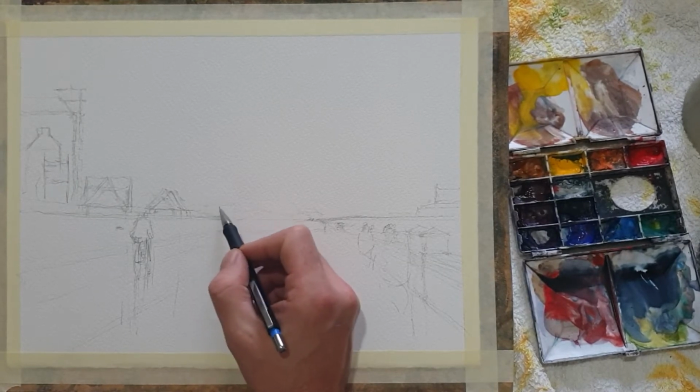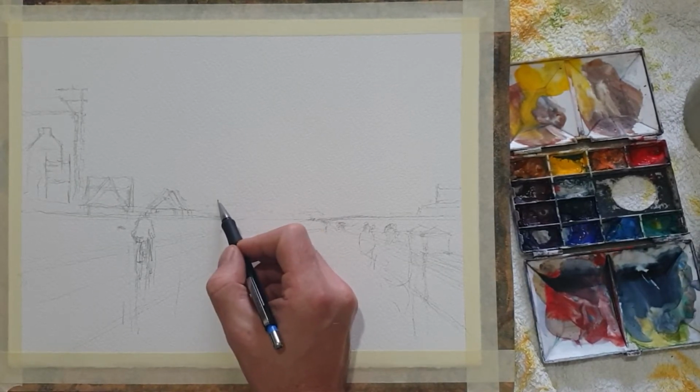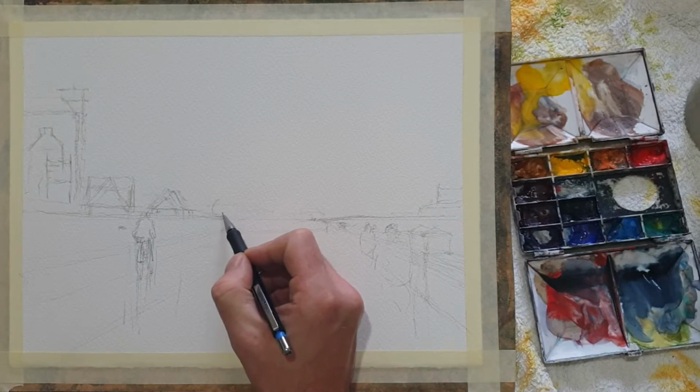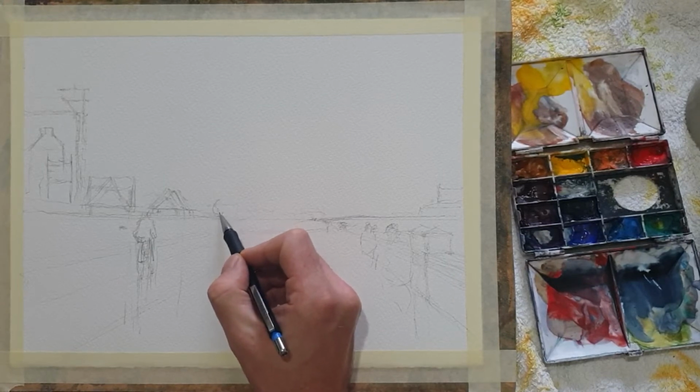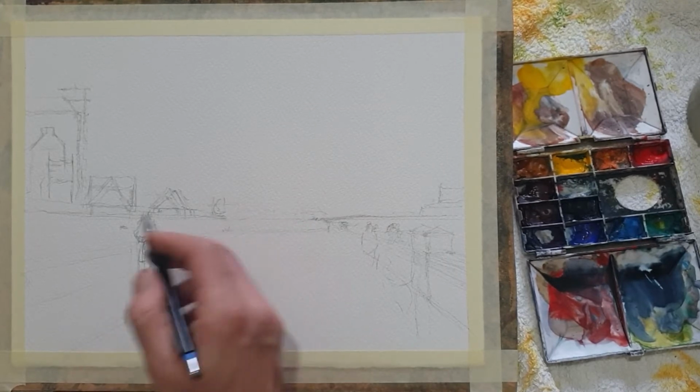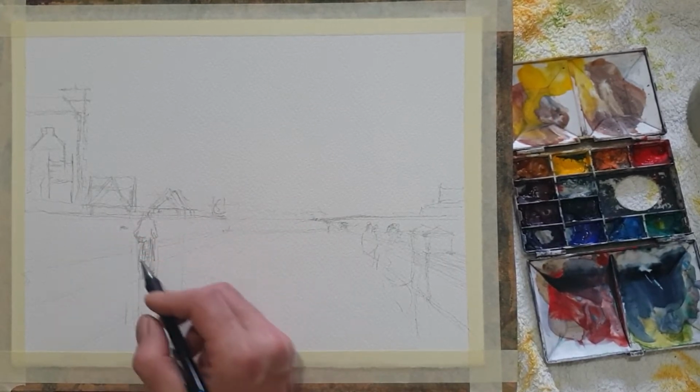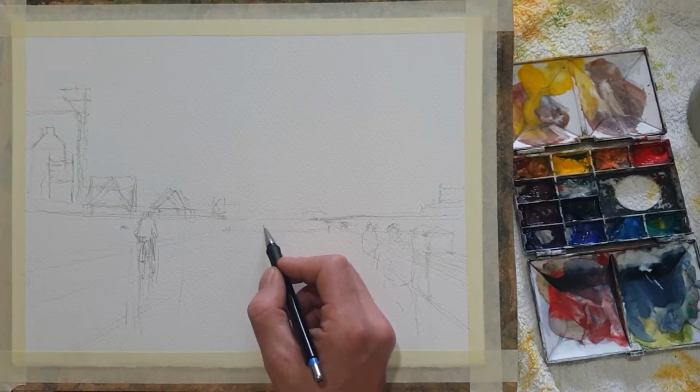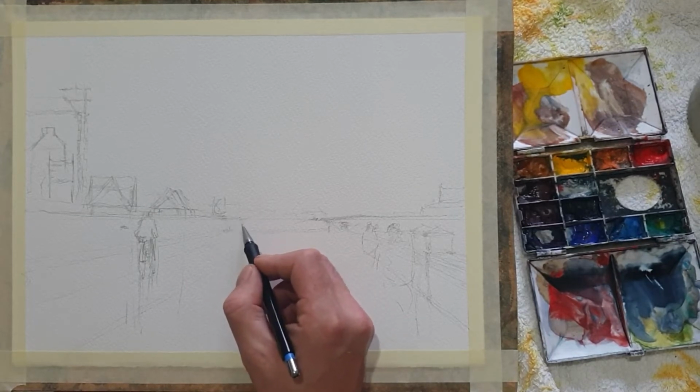So then there's an iconic piece of the area, little man in the moon thing. But you're overdrawing at this point, and you just want to be getting the basic shapes in. So after this sort of, let's just take this up a bit.